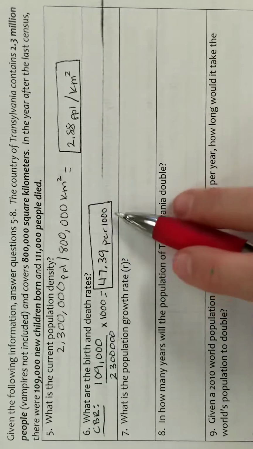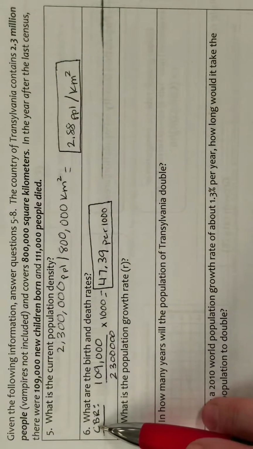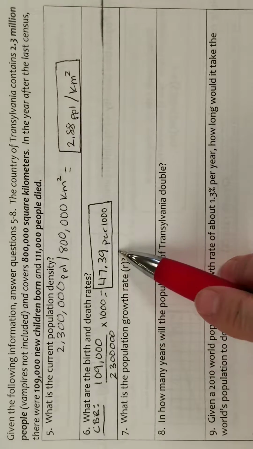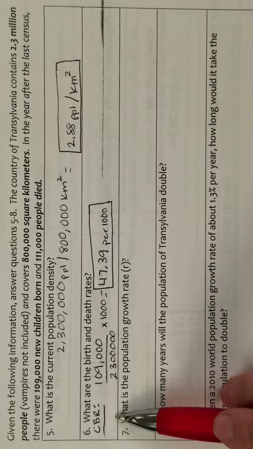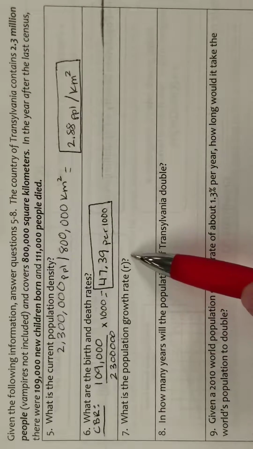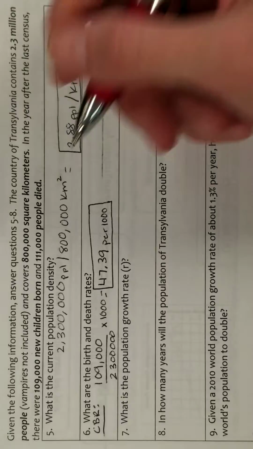Sometimes I write births per 1,000, but if I have that I'm solving for crude birth rate with all my work, I know that this is births per 1,000. If I don't have my problems labeled as crude birth, crude death, then I may want to write births or deaths per 1,000 in my final answer.